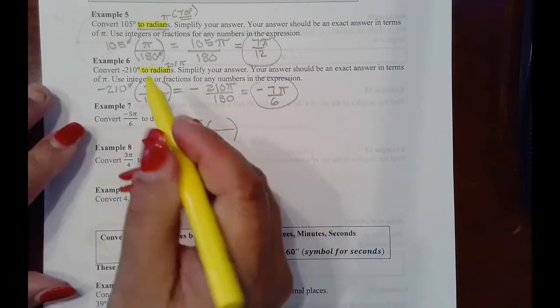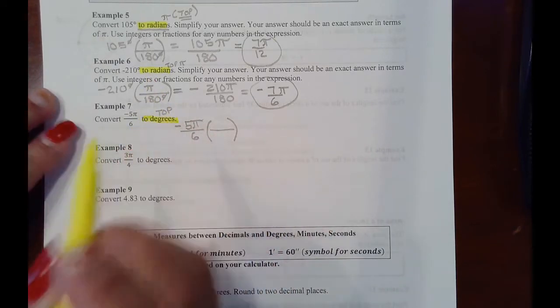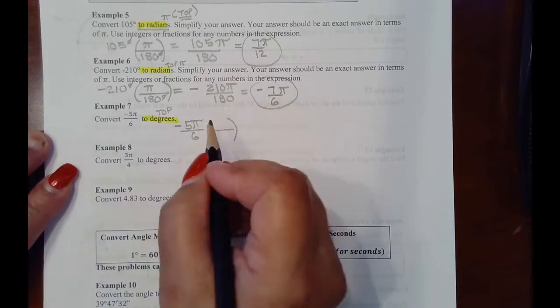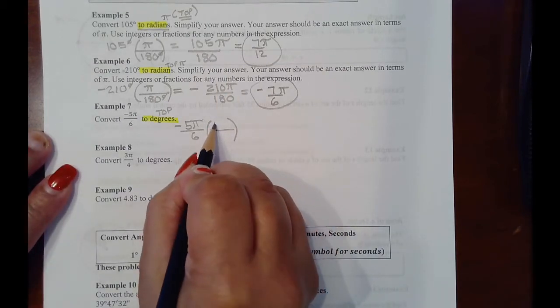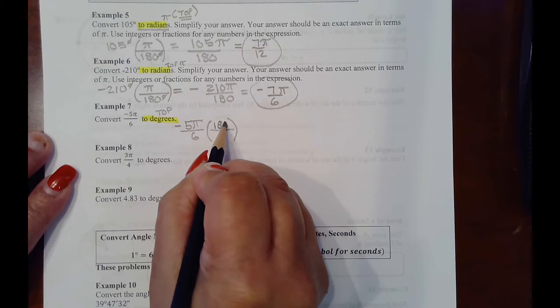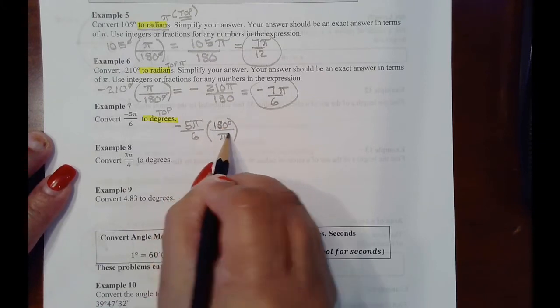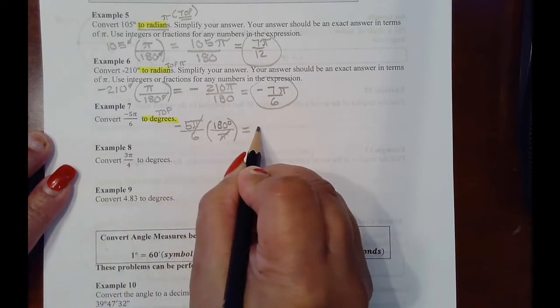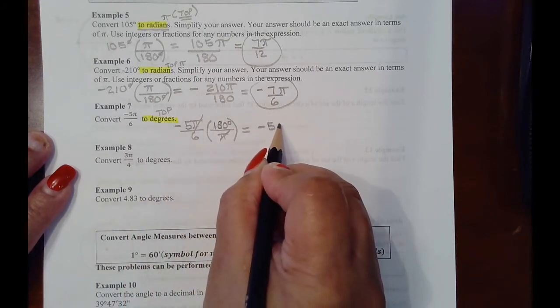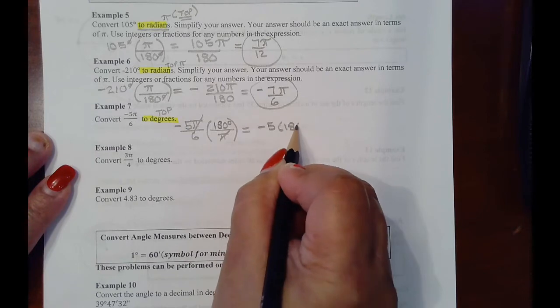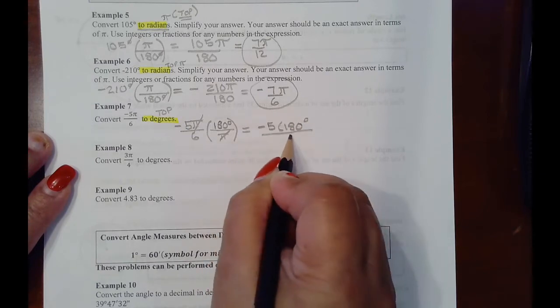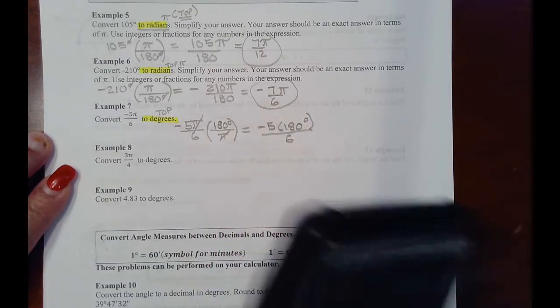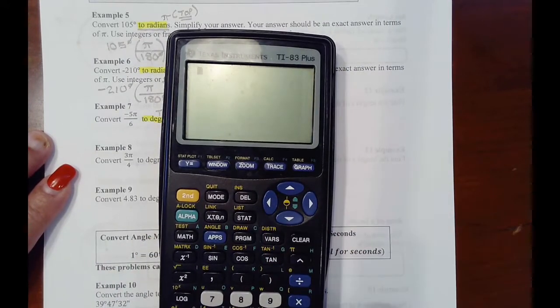Look at what you're trying to move into because that is the symbol that should be at the top. So instead of pi over 180, I'm going to use 180 over pi. And in that way, these pi symbols will cancel, leaving you with -5 times 180 divided by 6. And you can pop that right into your calculator.